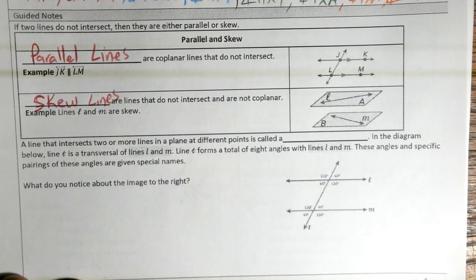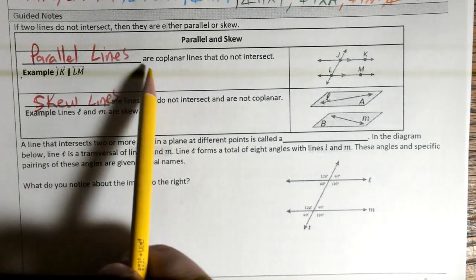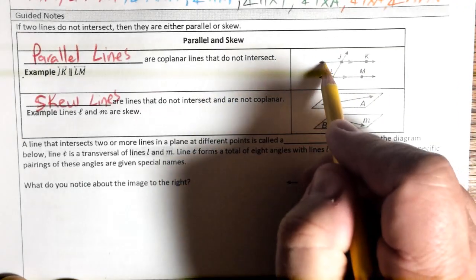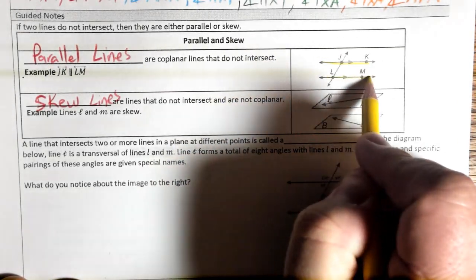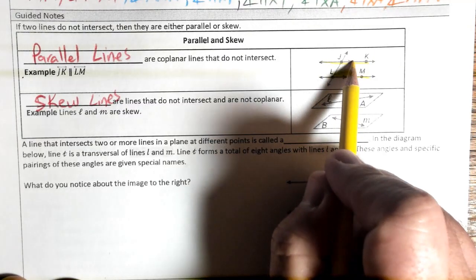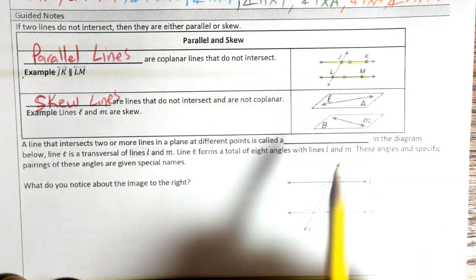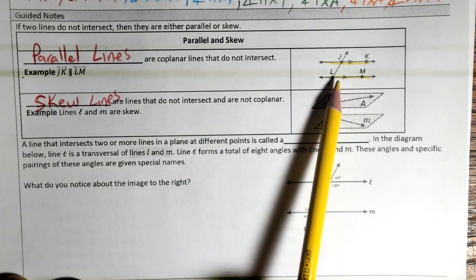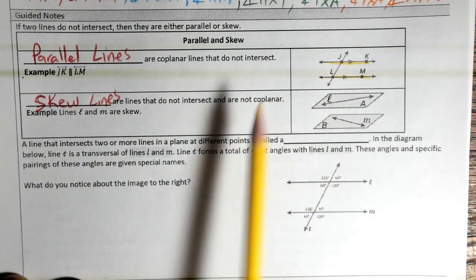Okay, so if two lines do not intersect, then they are either parallel or skew. Parallel lines are coplanar, so they're on the same plane, and they do not intersect. Our example over here is JK and LM. Notice this symbol, that means these are parallel. Notice they are the same distance apart, but they're on the same plane.